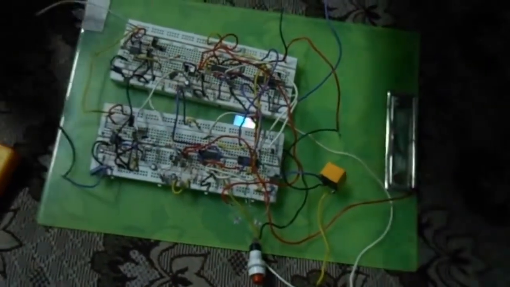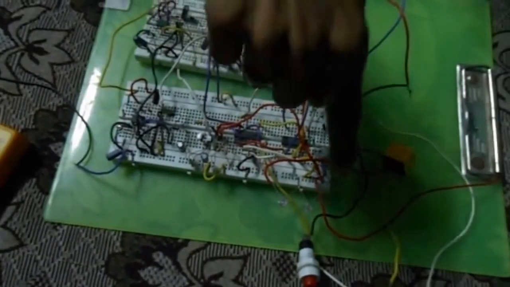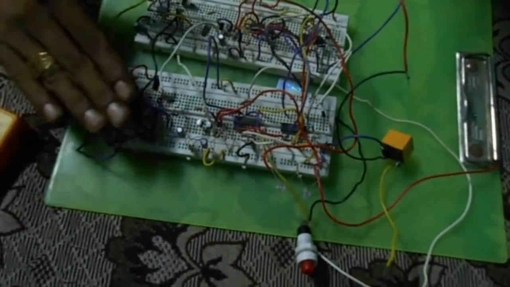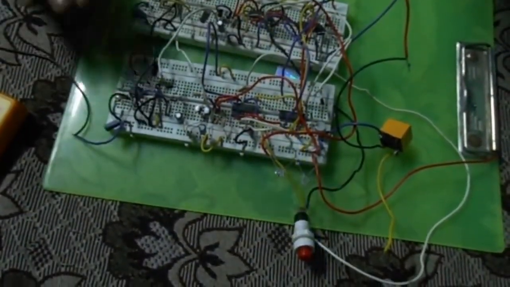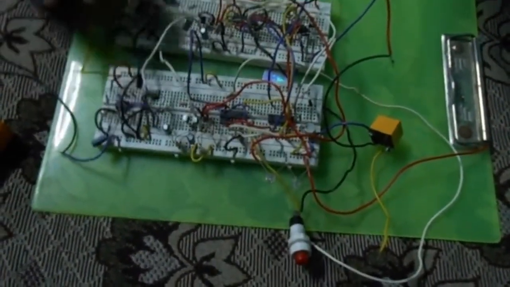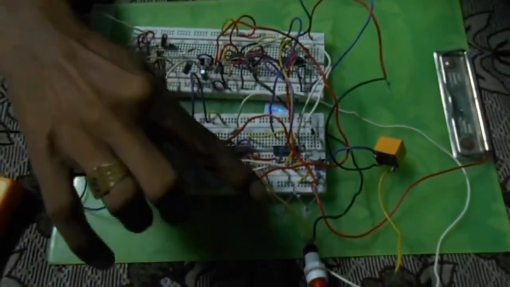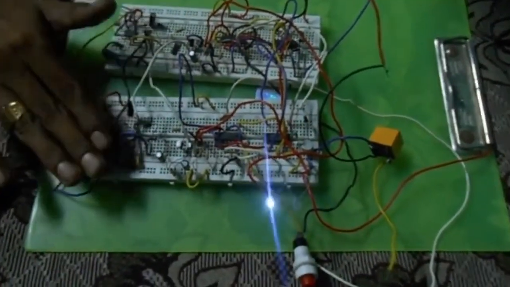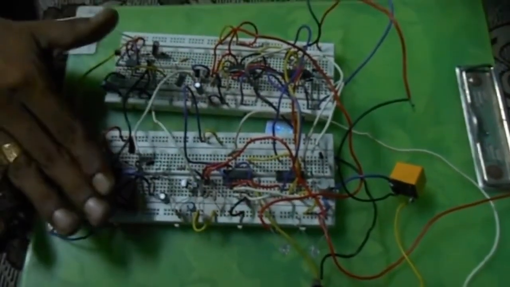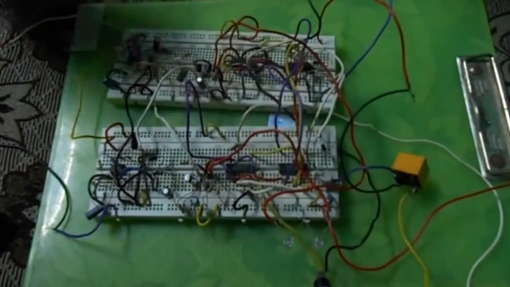When entering the room, LED 1 glows, and outside the room LED 2 goes on. Just entering the room, LED 1 glows on. Just outside the room, LED 2 is on. Outside the room, LED 2 is on. Inside the room, LED 1 is on.